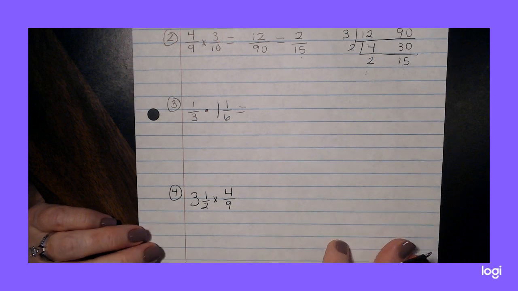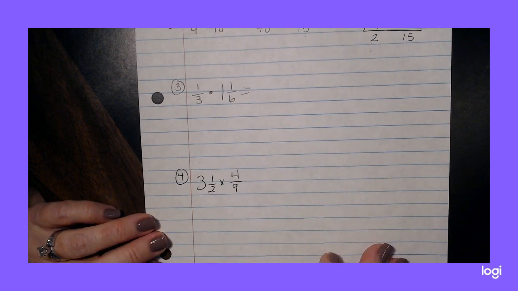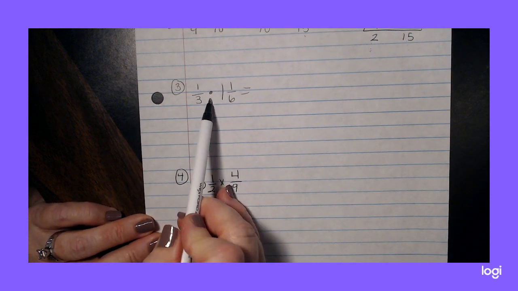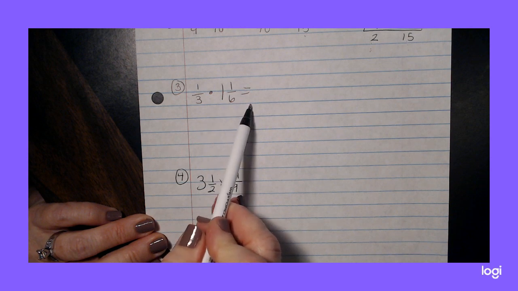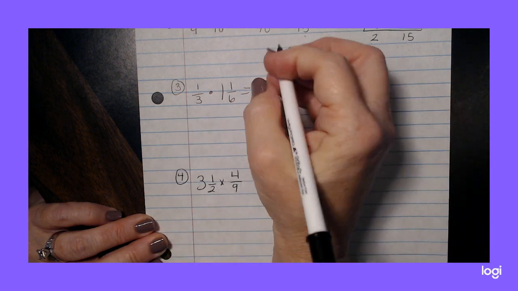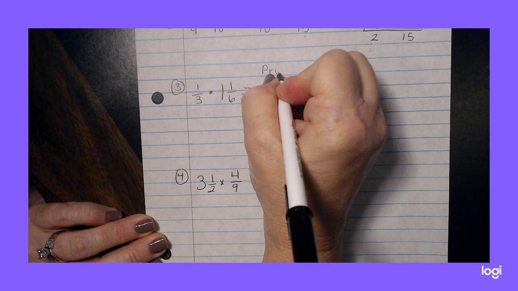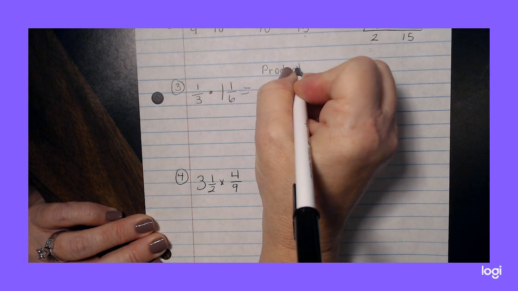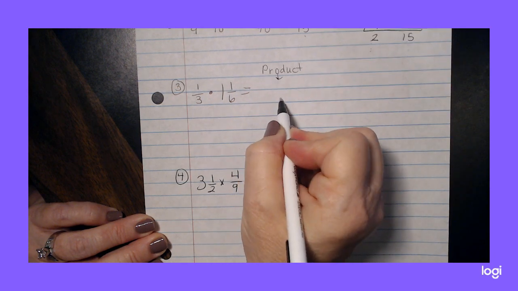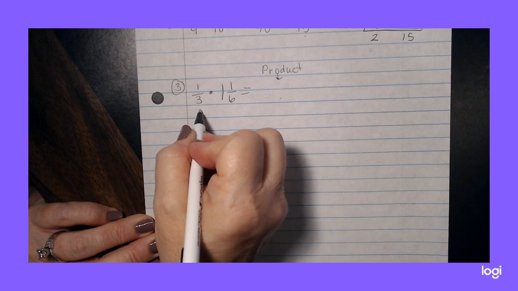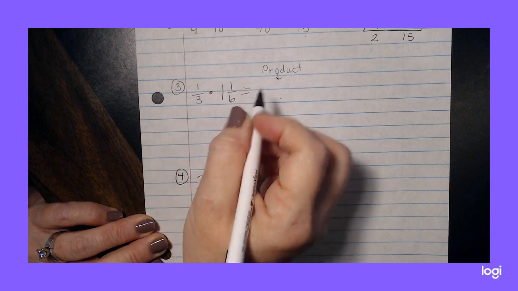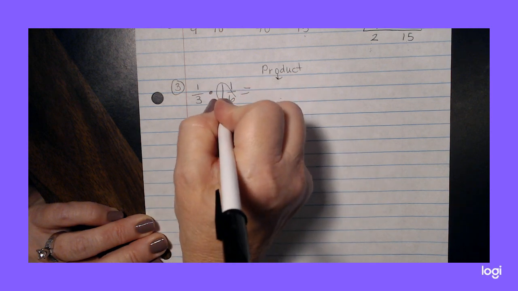All right, let's look at the last ones here with the mixed numbers. We're going to multiply. We're going to get our answer, or our product. The word product, let's go ahead and write that in our notes here so we have it as well. The product is going to be what our answer is going to be. All right, so we can't do this one yet until we change this fraction, this mixed number, to an improper fraction.